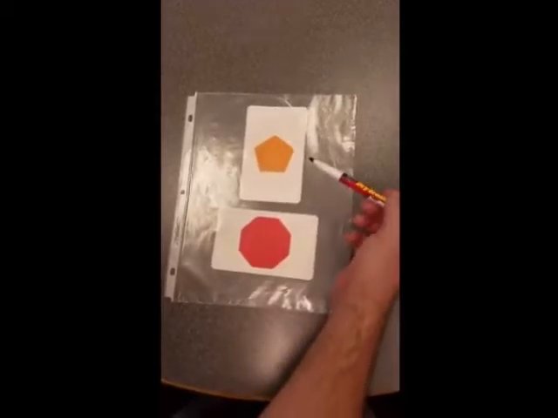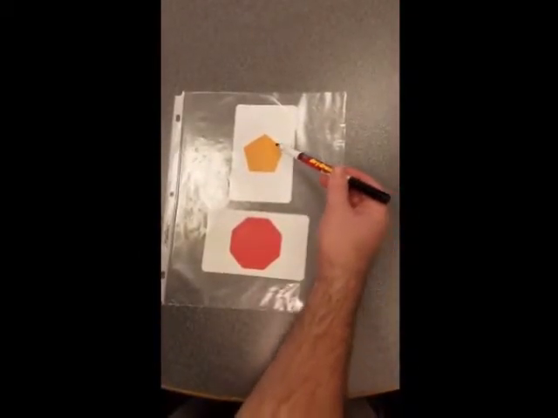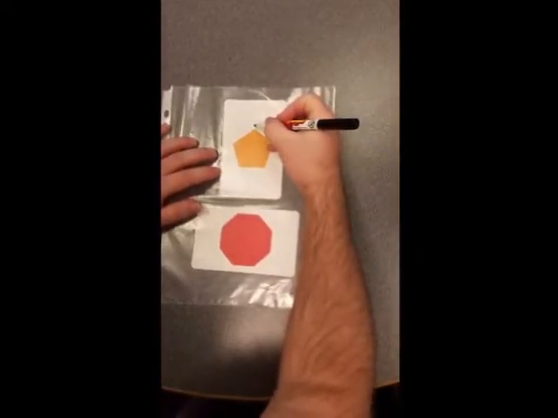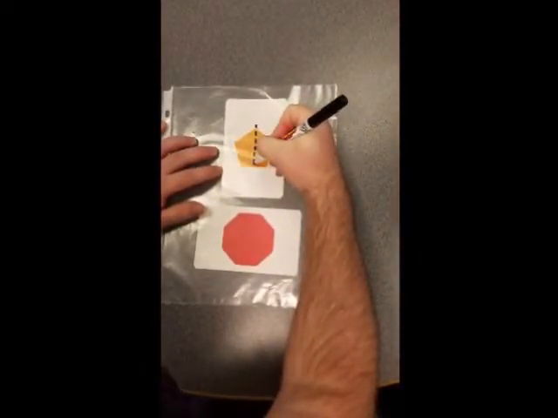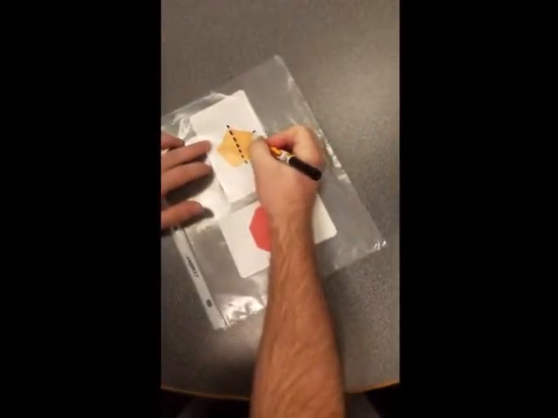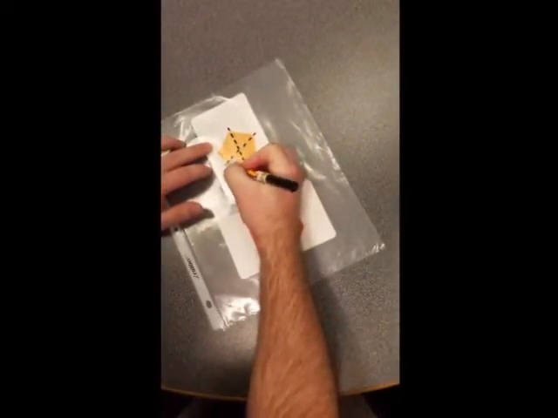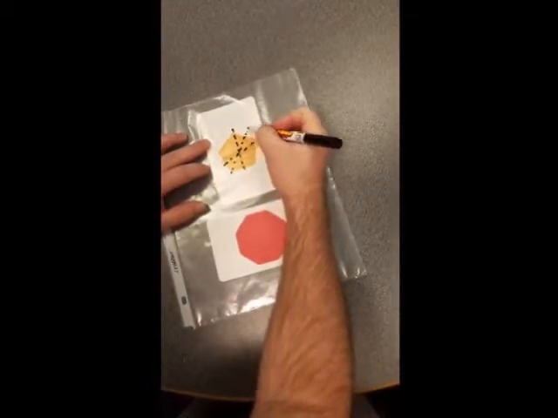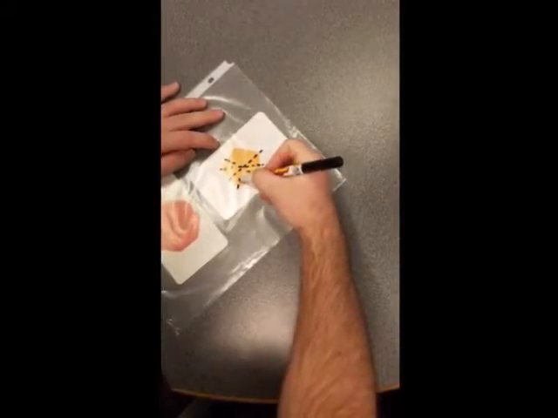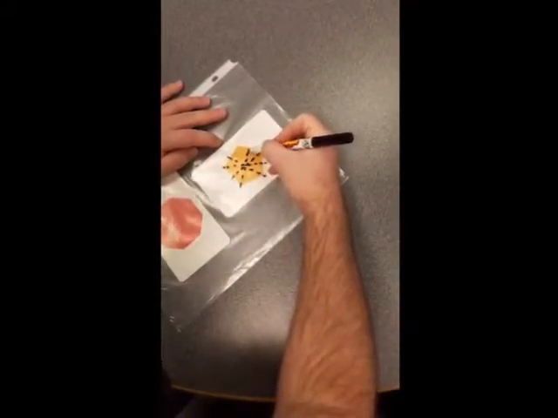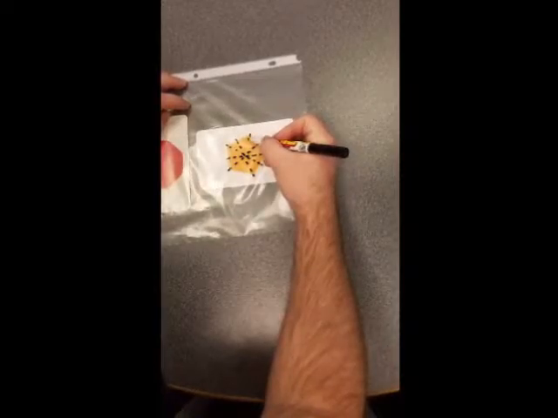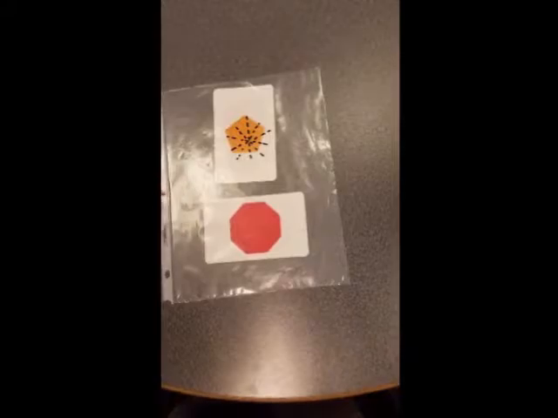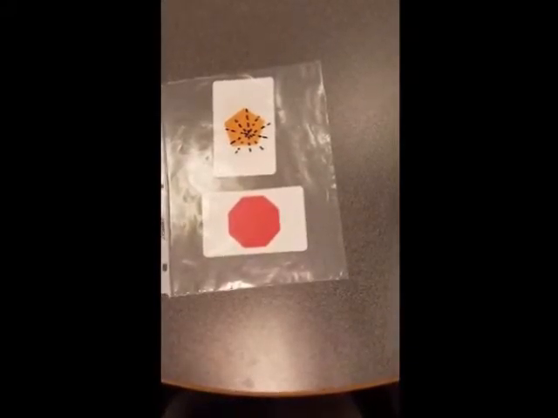For instance, the pentagon has 5 sides, so it's safe to assume that it has 5 lines of symmetry. 1, 2, 3, 4, 5. The octagon has 8 sides, therefore it should have 8 lines of symmetry.